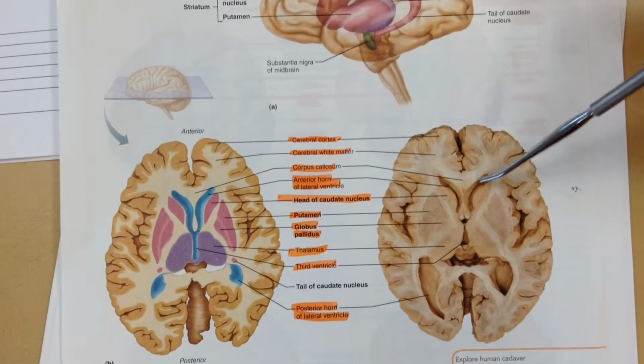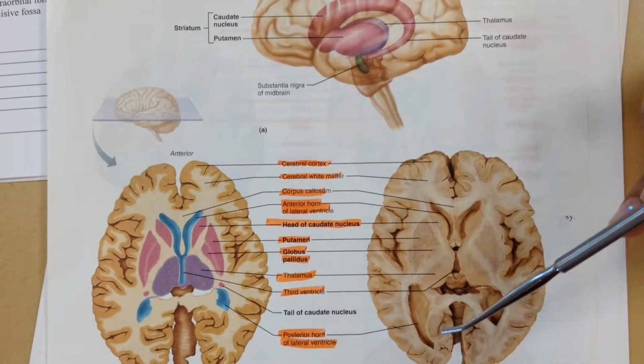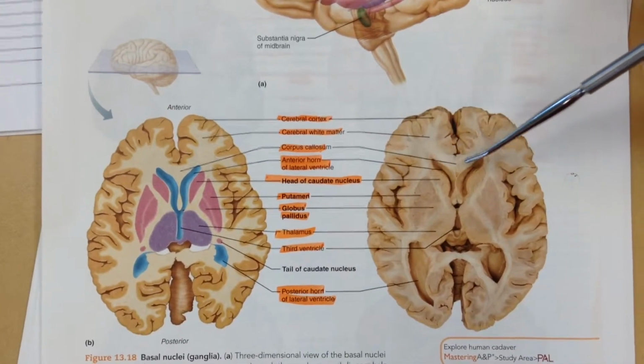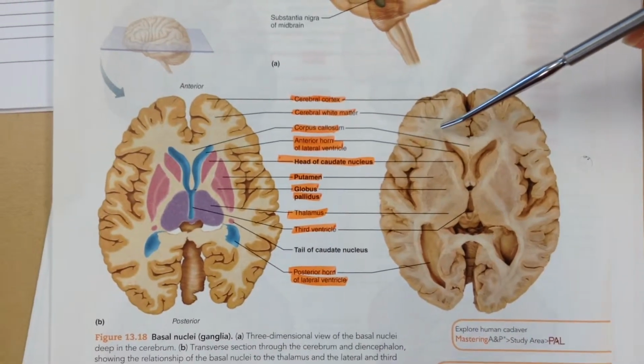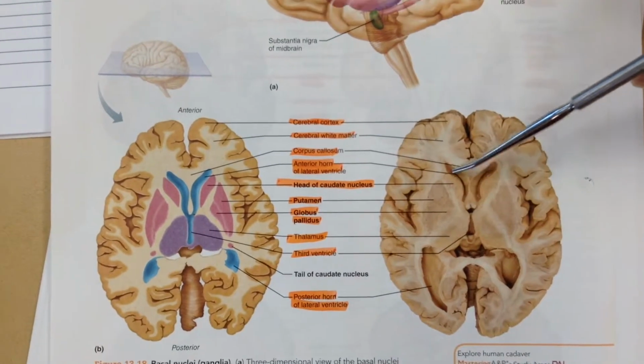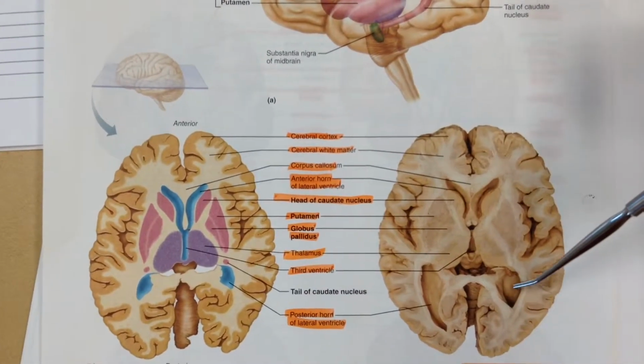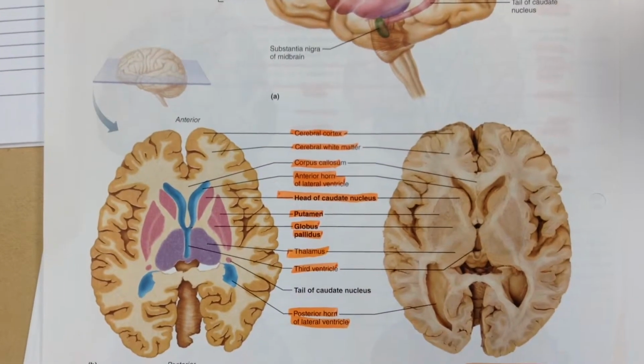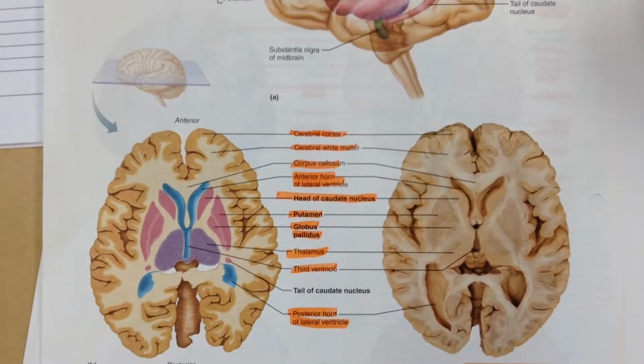Cerebral cortex, white matter, corpus callosum, anterior and posterior horns of the lateral ventricles. So anterior, the interventricular foramen.